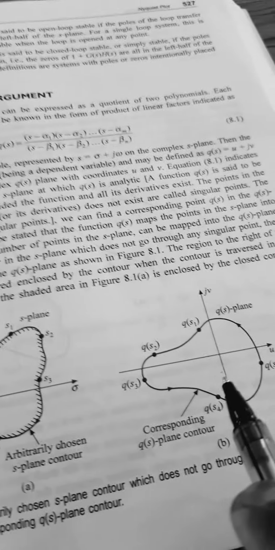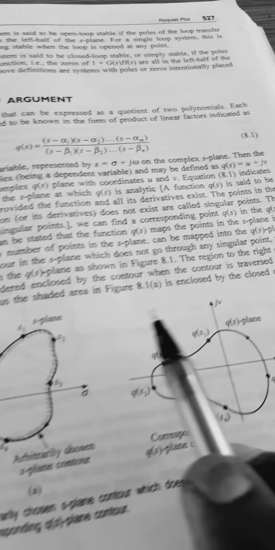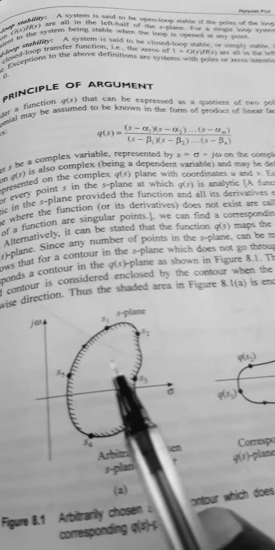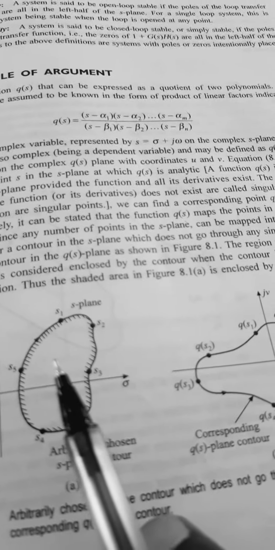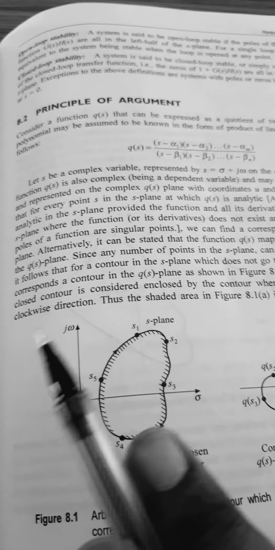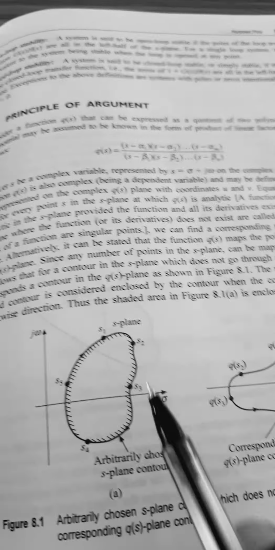Now, when representing it in the QS plane, a region to the right of the closed contour is considered enclosed by the contour when the contour is traversed in the clockwise direction.